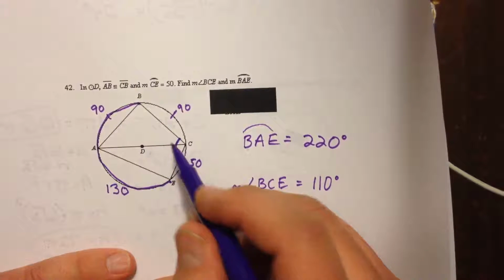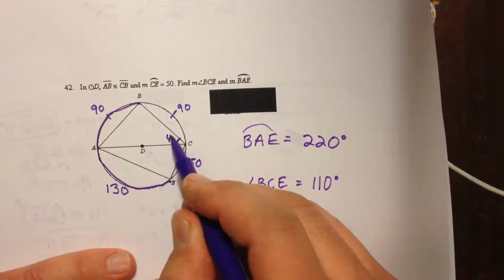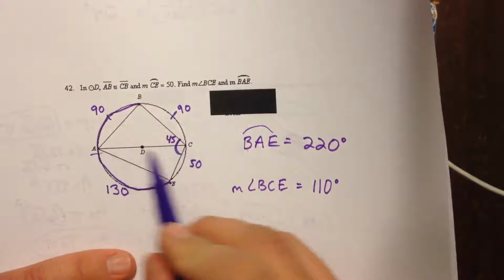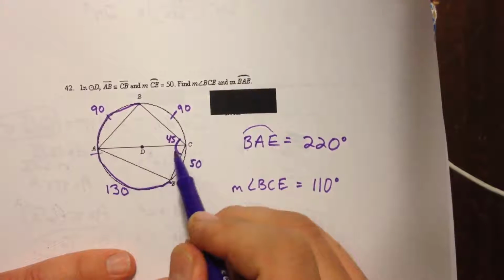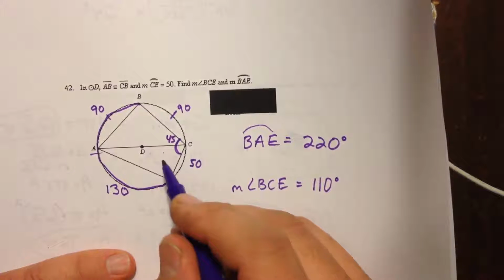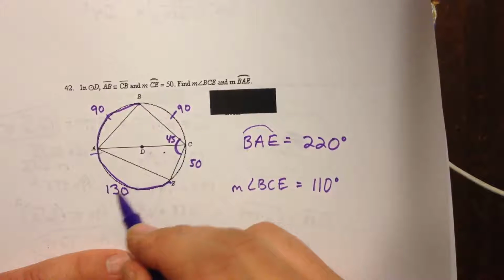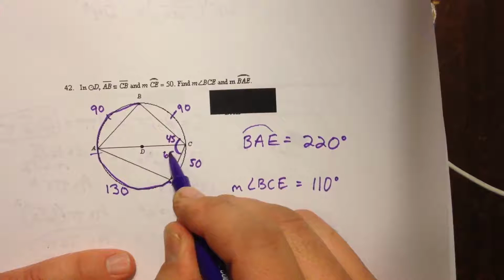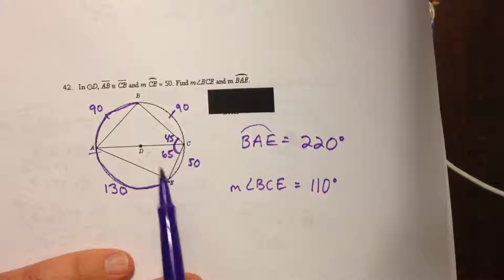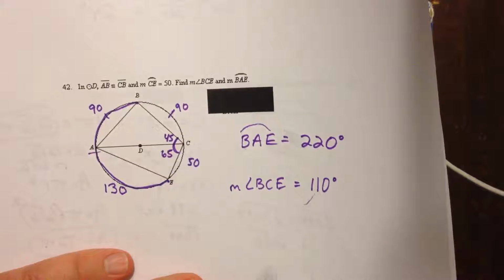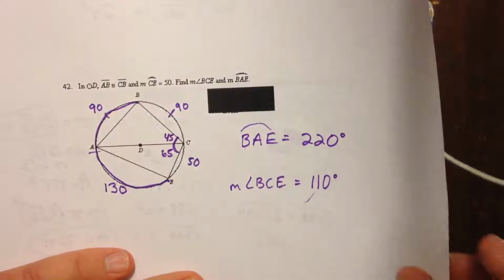There's other ways you could do this. You could look at this angle right here. The half of this is 45, then half of 130 is 65, and 65 and 45 make the 110. So there's other ways you can do it.